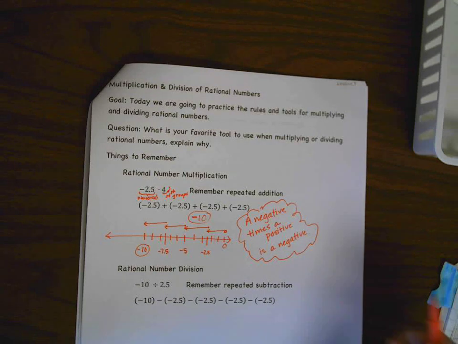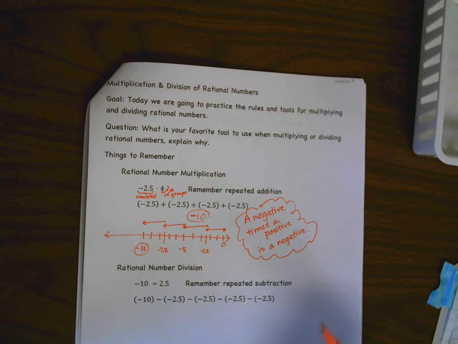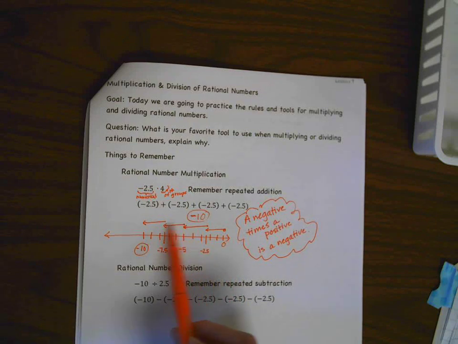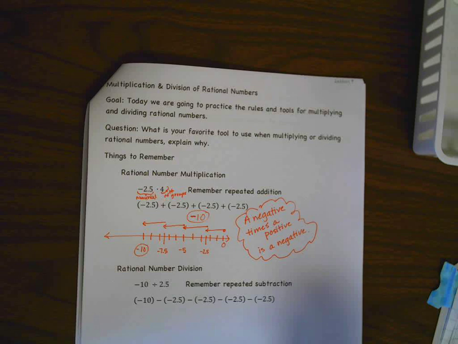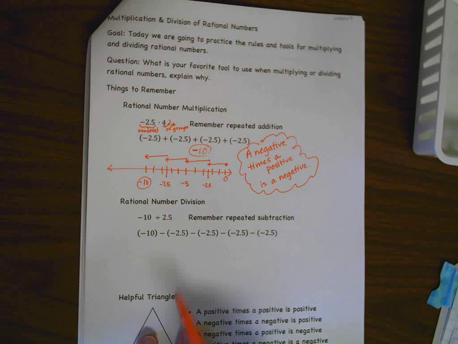We need to remember that this works because if you're adding negatives every single time, you don't have any positives, so there's no way the answer could be positive. You're repeatedly adding negative 2.5 plus negative 2.5 plus negative 2.5 plus negative 2.5, 4 times. So we know that a negative times a positive gives us a negative answer. Okay, good. Now the question is, does it work for division? I'm pretty sure that it does, so let's take a look at it.